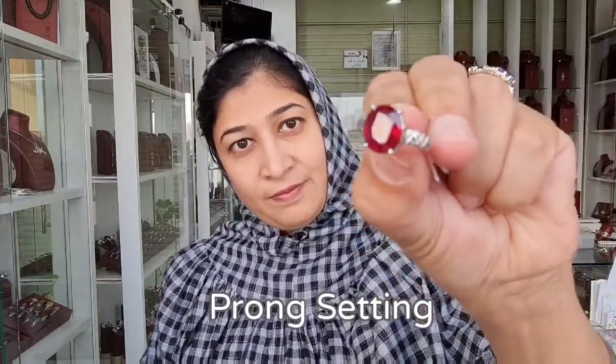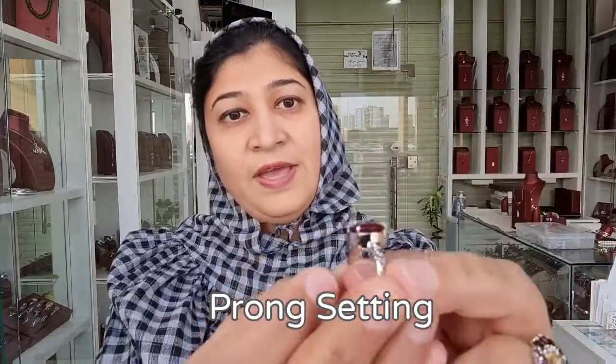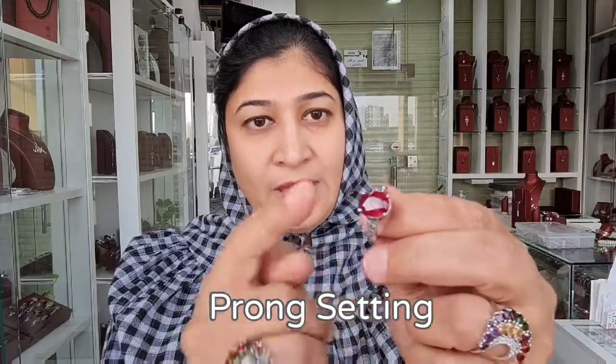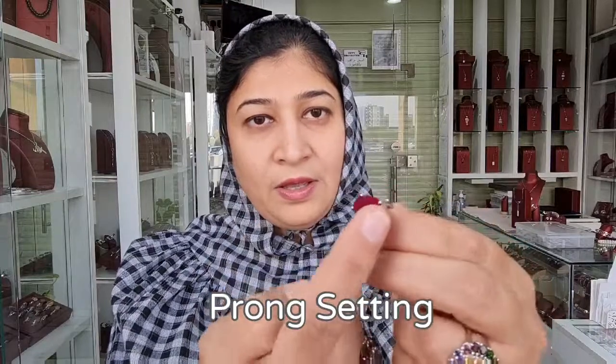Our first setting is the prong setting, where you will see only the stone on the top, and the stone is held on the base through prongs or claws. There are wires attached or soldered at the base, and we hold the gemstone through the prongs.